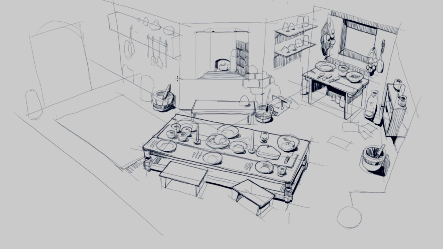Adding in some cracks for the stones on the wall. And here I'm just adding in some volume for the actual structure.